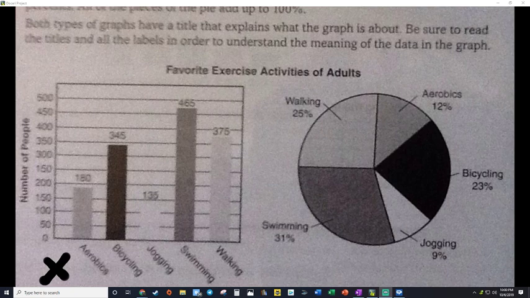Now, what they've done is taken this bar graph and put it into a circle graph to get an idea. Aerobics is this percentage of the people. Bicycling is this percentage. Jogging is this percentage. Swimming is this percentage. Walking is this percentage. Just like we've done in the last two lessons, we're going to use these two graphs to answer the example at the bottom.